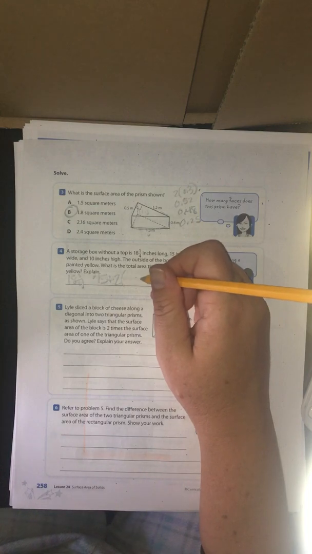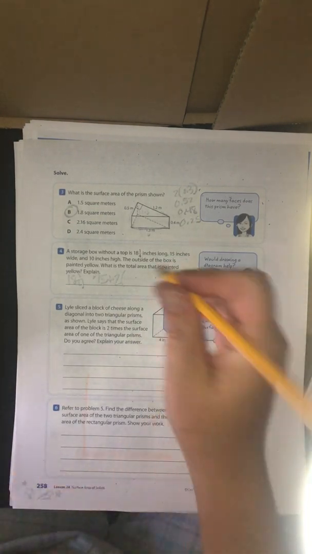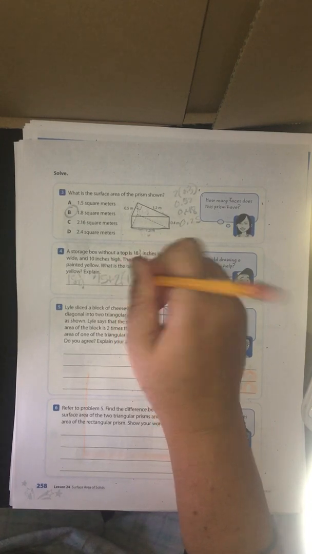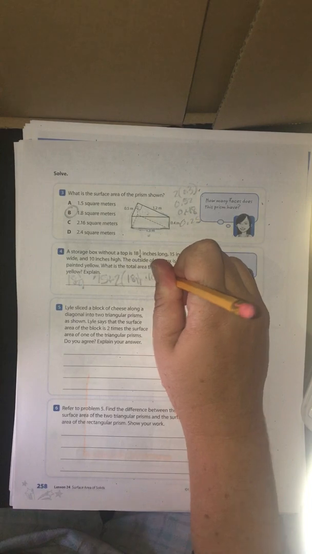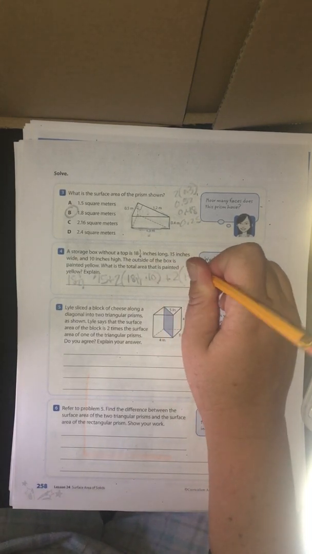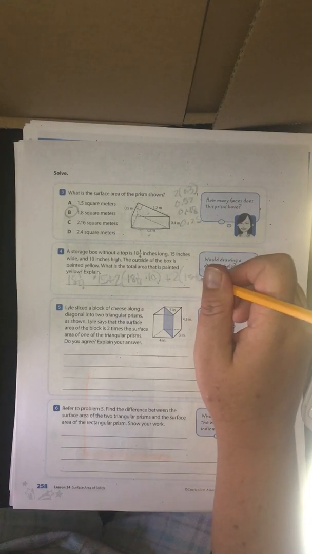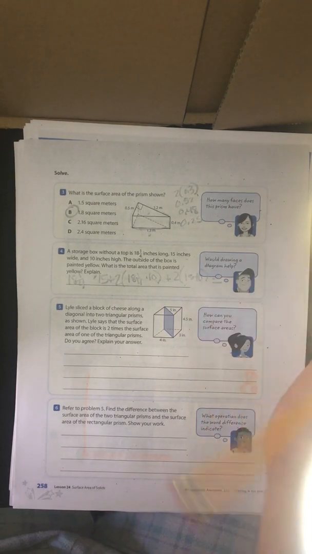We have 2 of 18 1/4 times 10, because that's the height. Then we have 2 of 15 times 10. That should give us our 6 different faces.